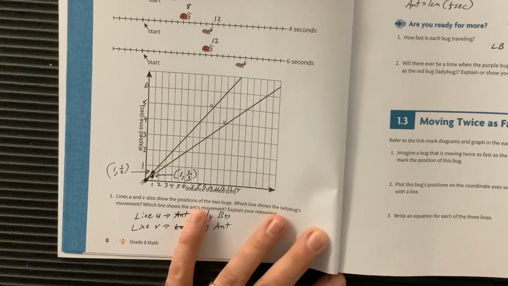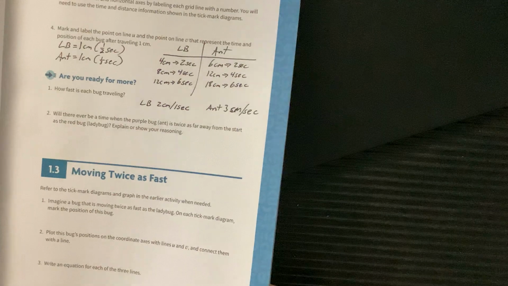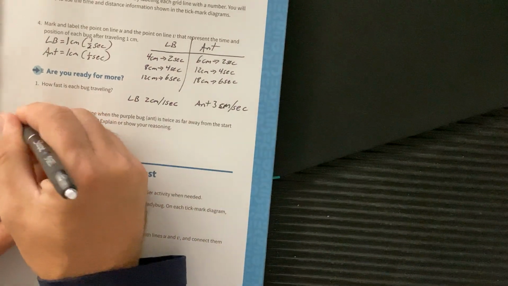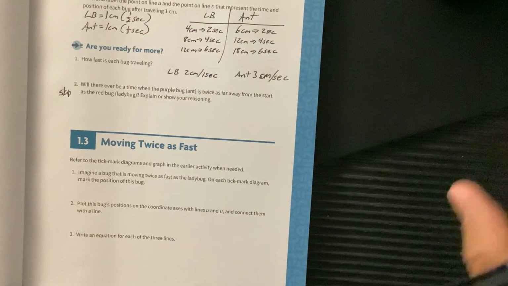All right, so we answered number 1 in the Are You Ready? We can just skip number 2. I want to give us time here on a Friday, to get our homework done, hopefully most of it before you go. We want to do number 3.